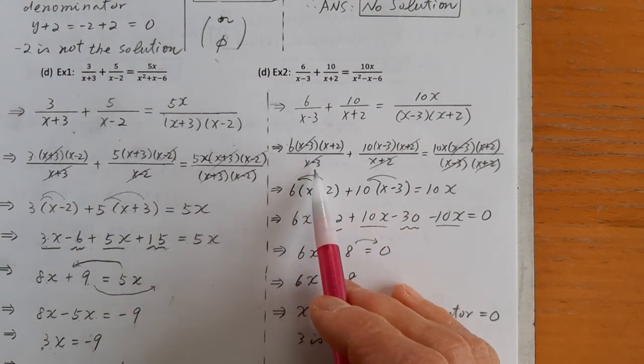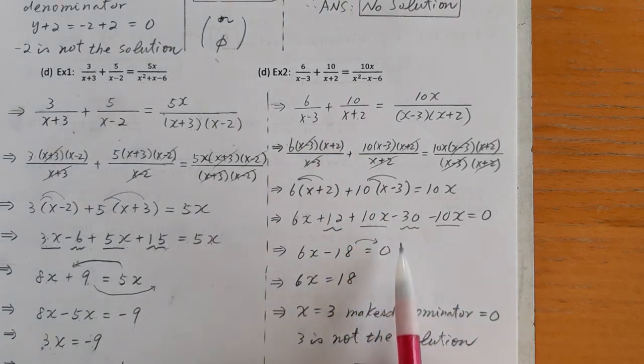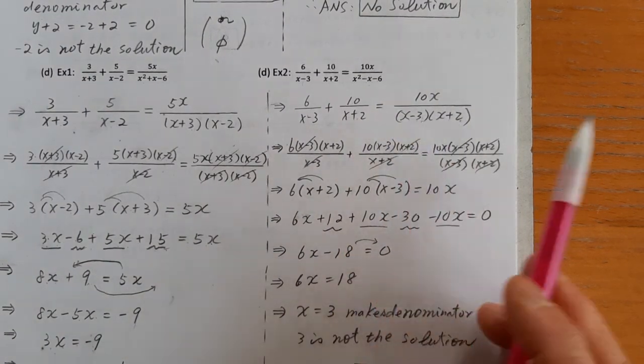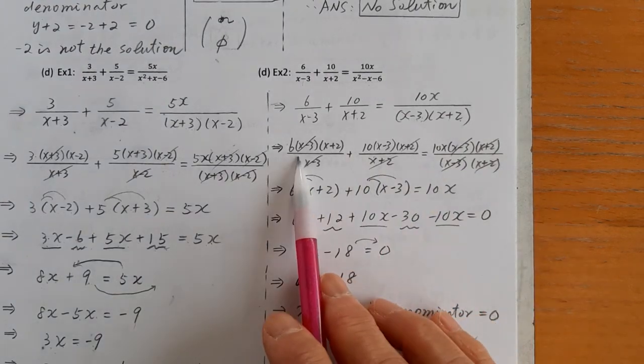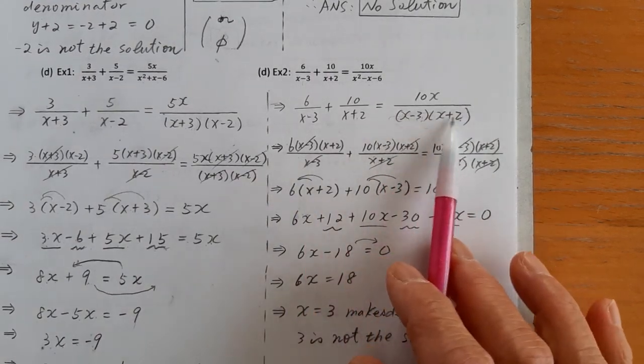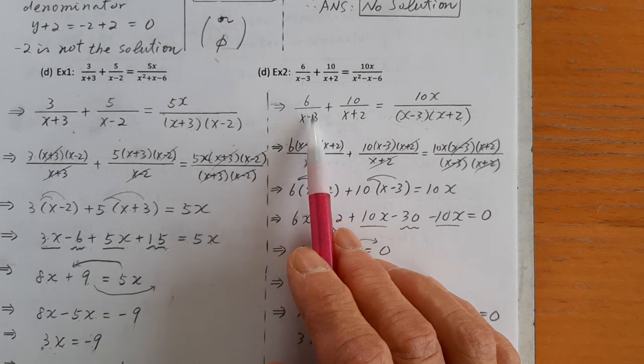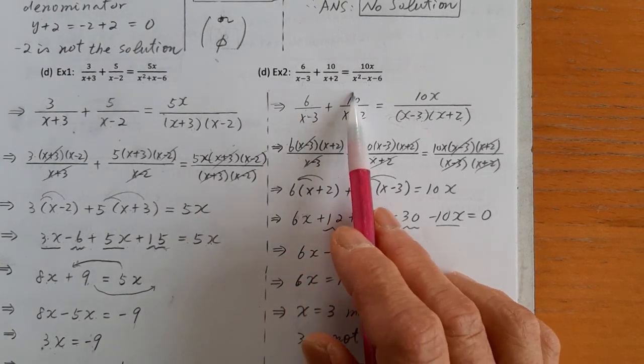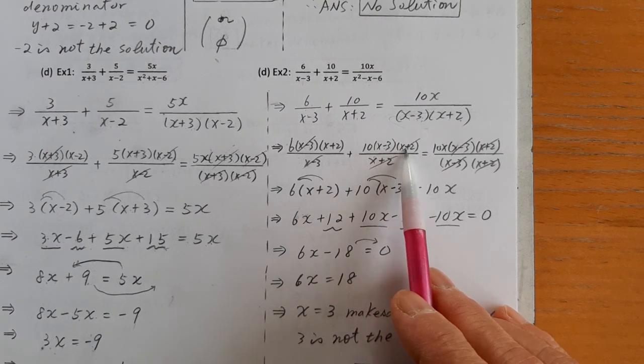And here it's also x minus 3, x plus 2. So the LCD is x minus 3 times x plus 2. Each term is multiplied by this common denominator: the first term, the second term, and the right side, each times x minus 3, x plus 2.